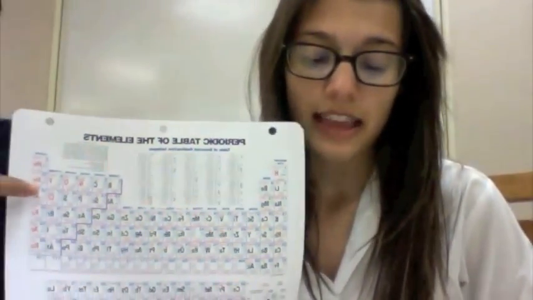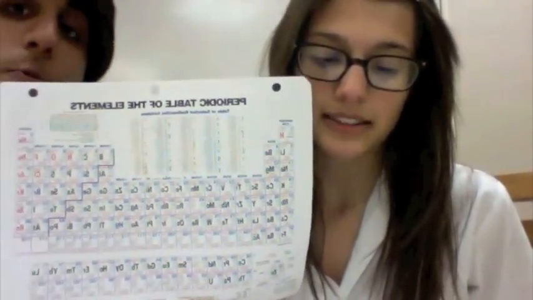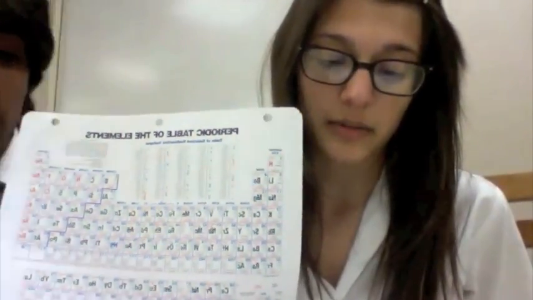Finally, we have the noble gases. This group consists of helium, neon, argon, krypton, xenon, and radon. They have an oxidation number of 0, which prevents them from forming compounds. They are stable because they have the maximum number of valence electrons, 8, in their outermost shell.